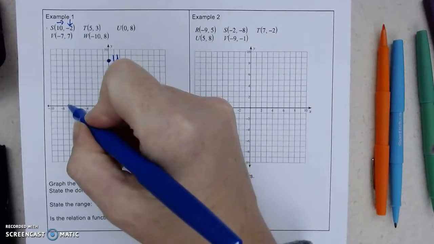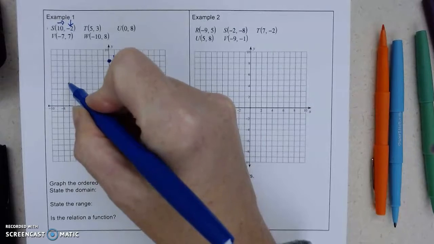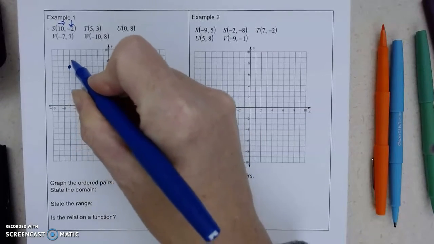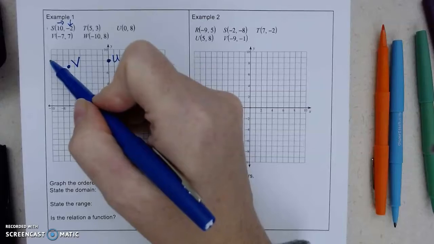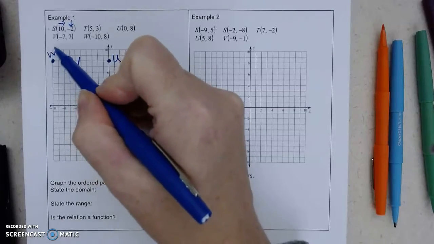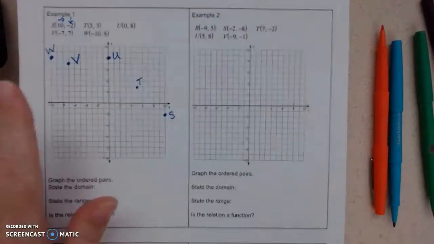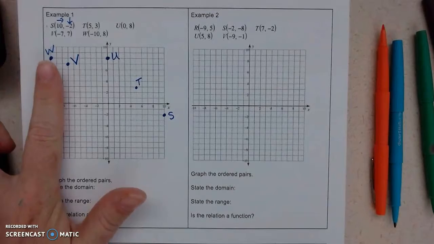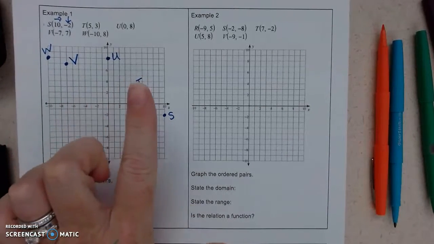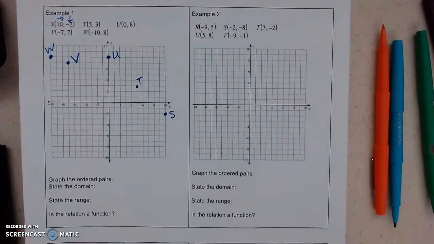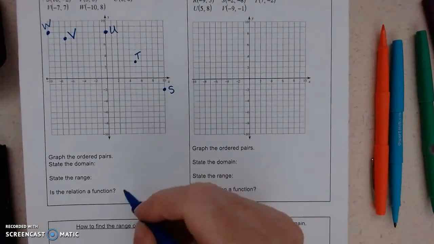V is -7 up 7. And then W, -10 up 8. Now, if I can take my finger or a vertical line, and it only touches one point at a time, that means it is a good function. So we're going to say yes.